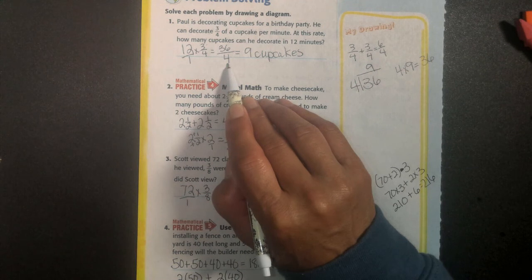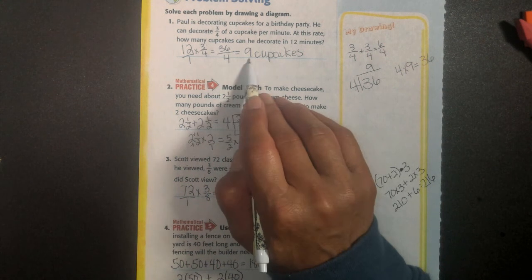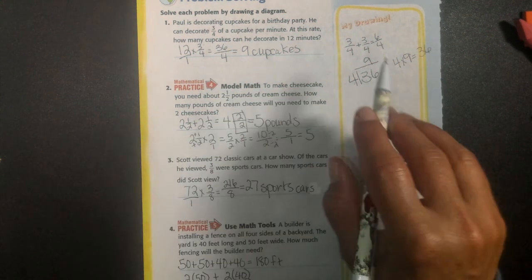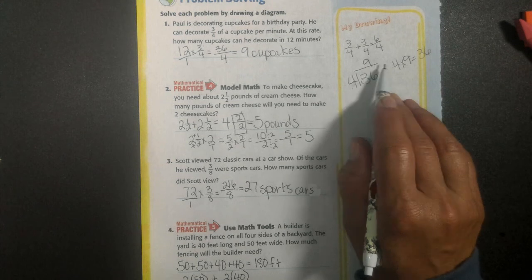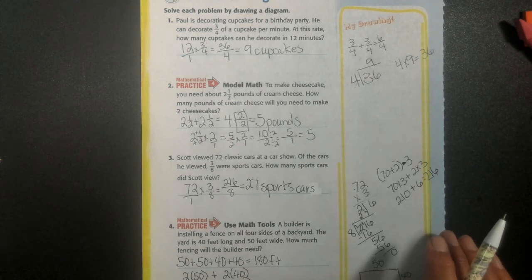Sorry, I probably didn't explain that well how it is in my brain, but I'm going to keep going. So 36 divided by 4, right? 36 divided by 4 is 9. I know 4 times 9 is 36, so I have 9 cupcakes.